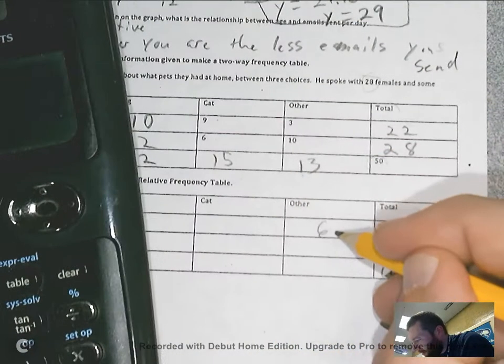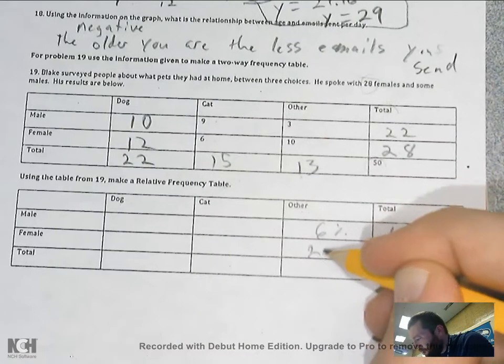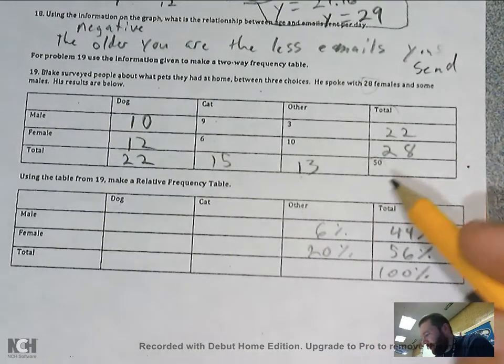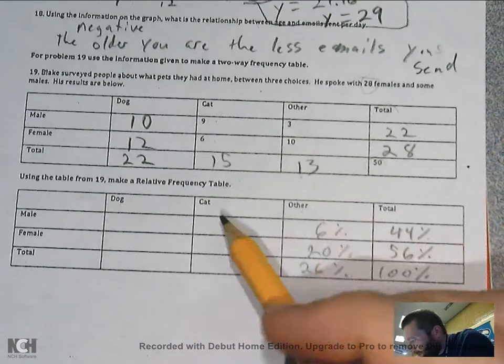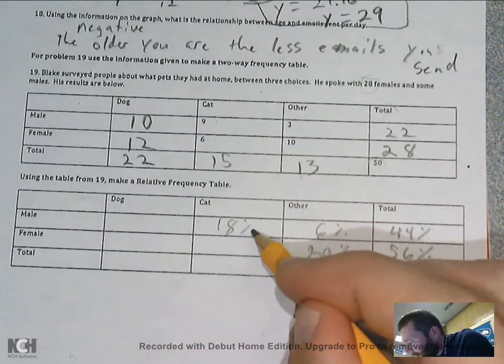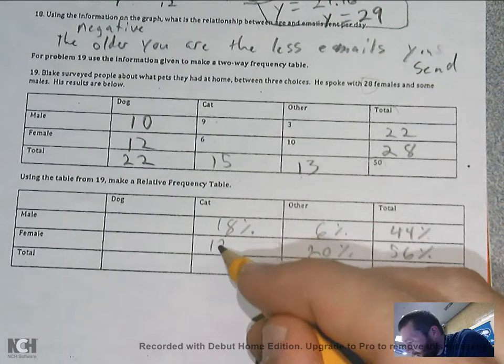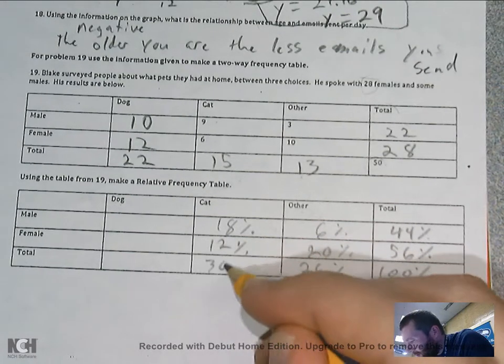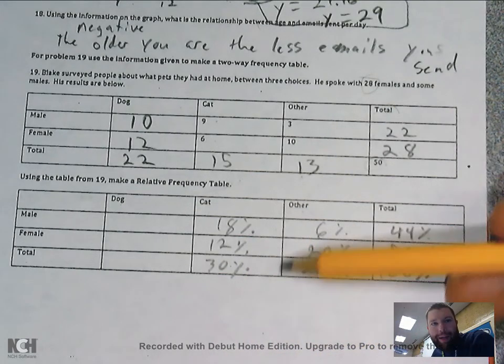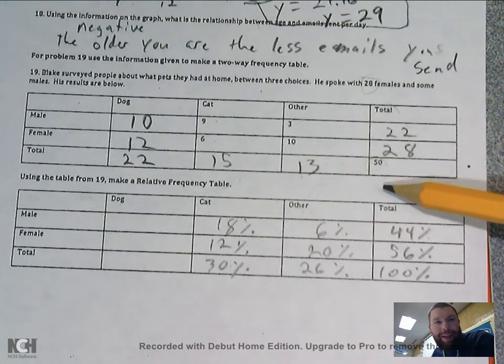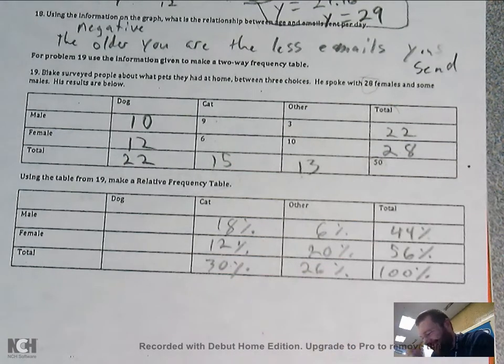So that'd be 6%. This is going to be 20%. I'm just going to go through and do this very quickly. This would be 26%. This would be 18%. This would be 12%. This is 30%. You might be asking how I know all of these off the top of my head. Well, since this is 50, I just have to double these numbers, basically, to get the percentage.